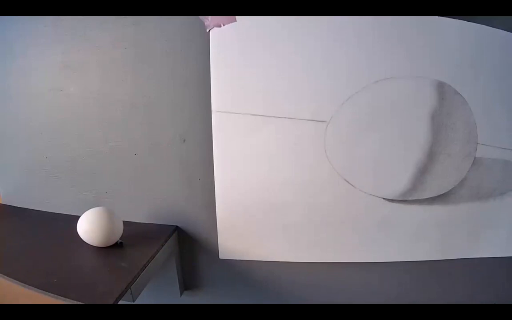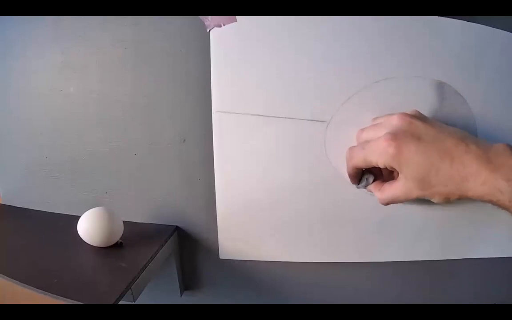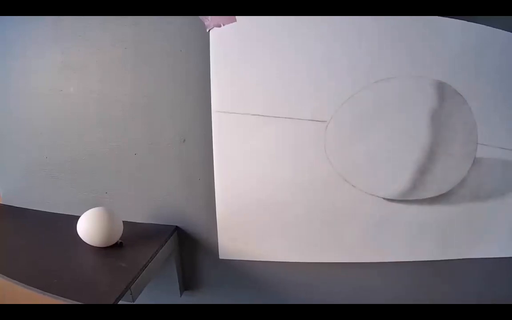Sure. Any other questions? So, obviously the assignment for next week is to set up an egg, just a simple egg, and illuminate it with a single light source. And this is important.